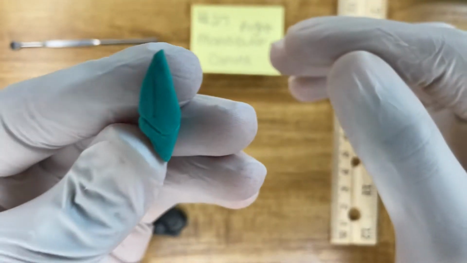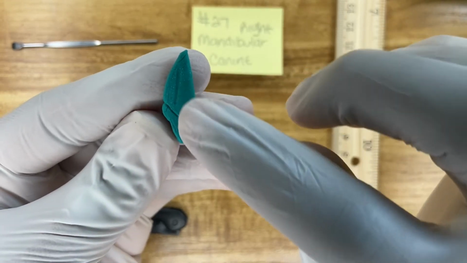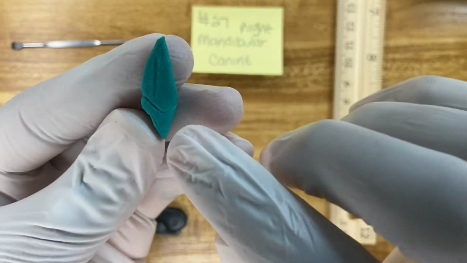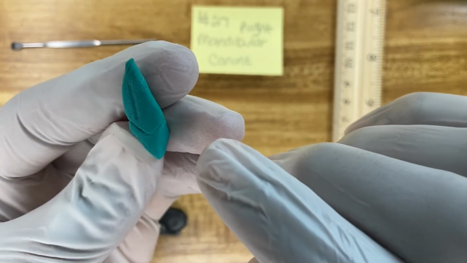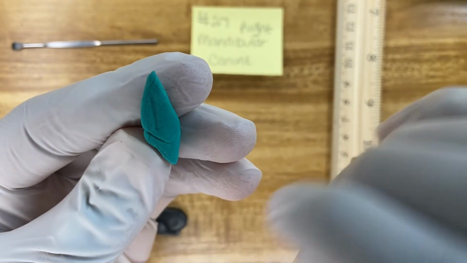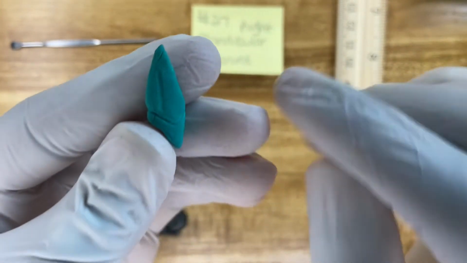Here's the mesial view. And as you can see, a root depression there on the mesial side, and the mesial cervical line is more curved apically on the mesial surface compared to the distal surface.